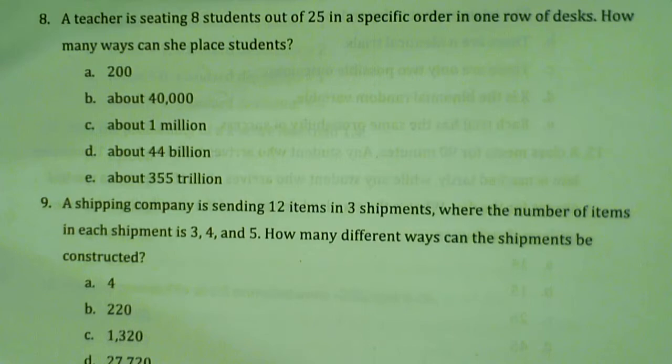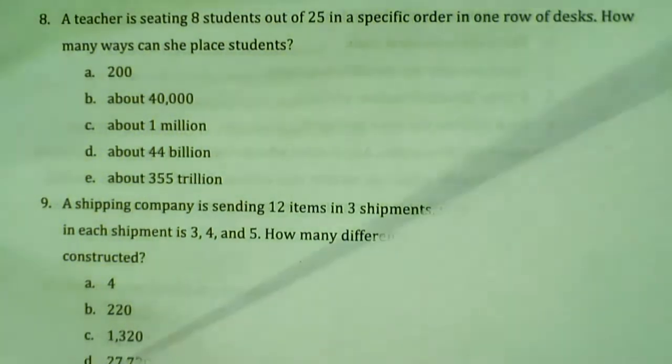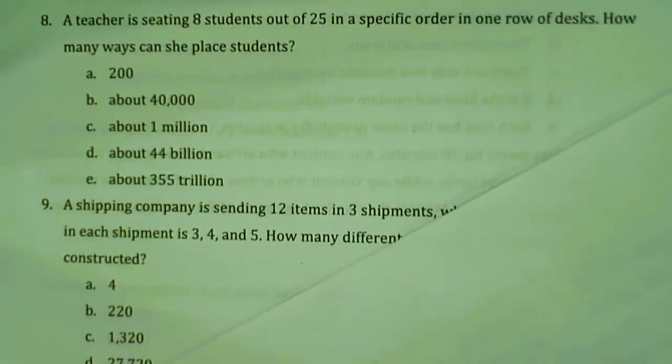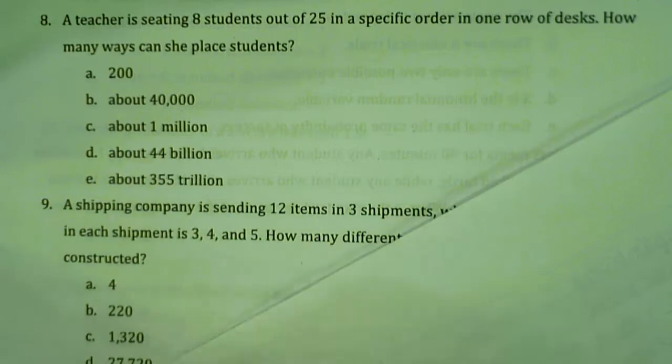So here it's saying students in a specific order. So if it's a specific order, that means that the order does matter. So that would be a permutation. Okay. So for permutation, let's say number 8.